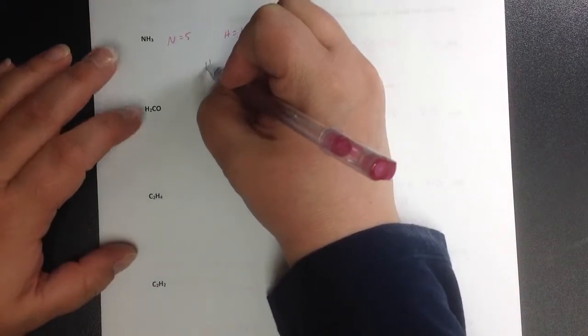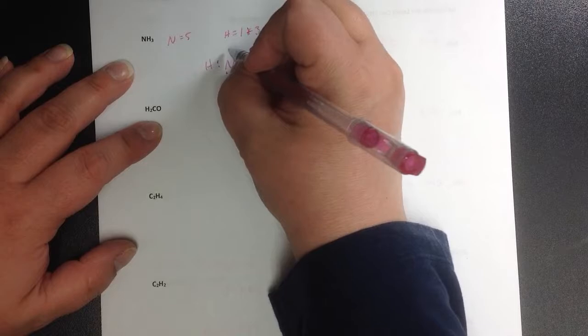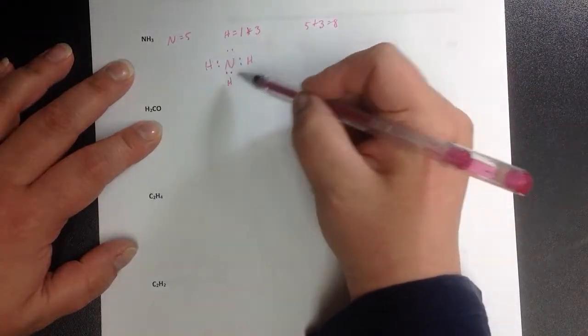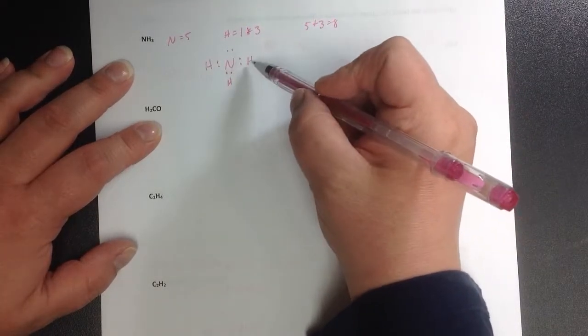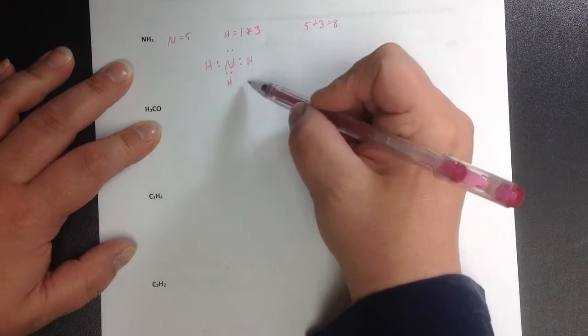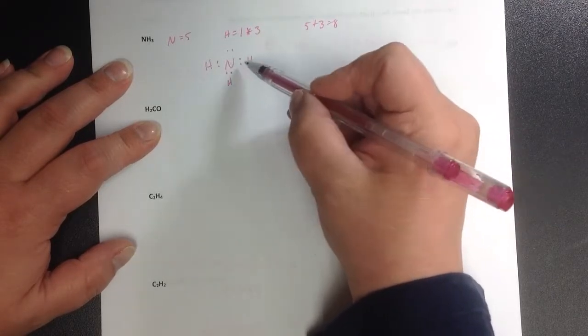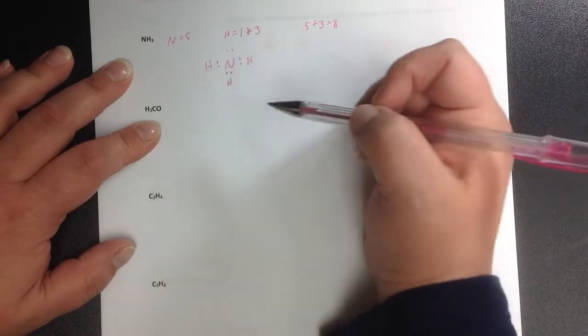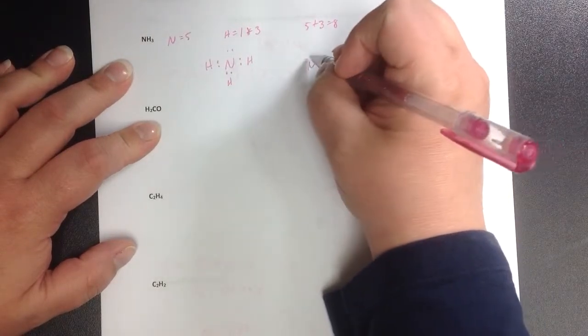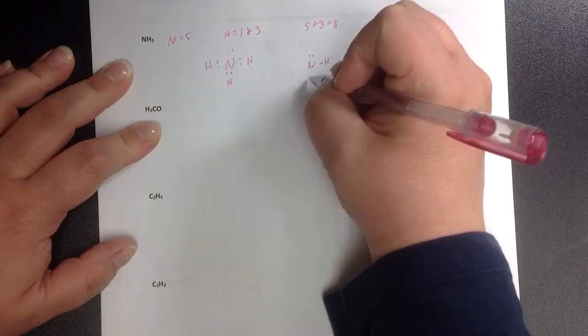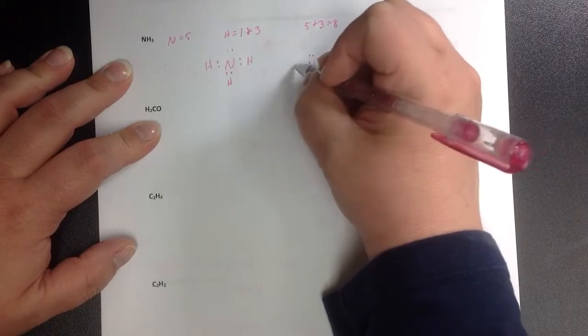I'm going to put the nitrogen in the middle, and hydrogen's going to surround him. 1, 2, 3. And then I'm going to start putting dots in. I do that around nitrogen so that he's got an octet and he's happy. And whoa, that works out really nicely because I have 8 electrons: 2, 4, 6, 8. Each hydrogen has 2. So another way to mark that is by having 3 bonds. Okay?